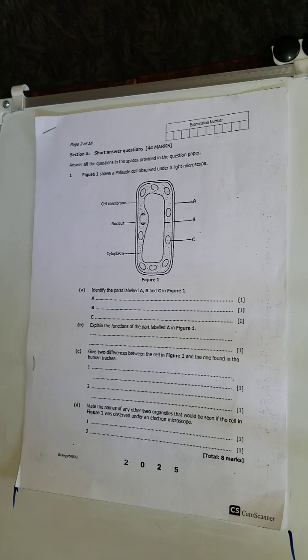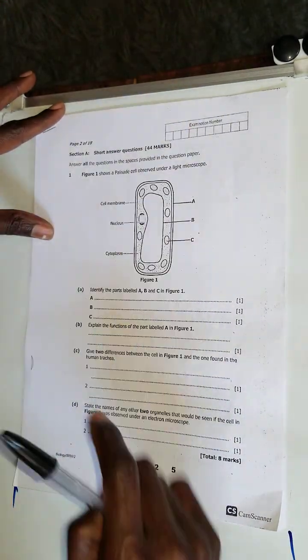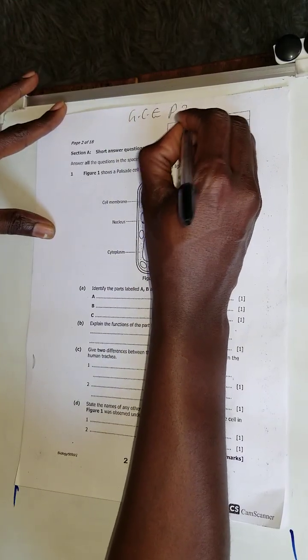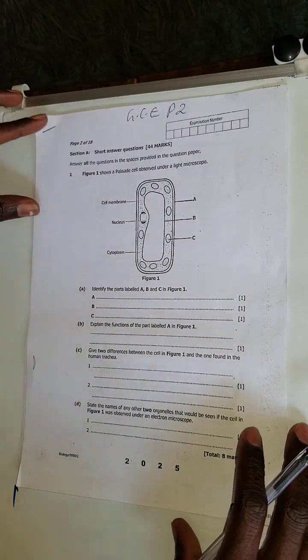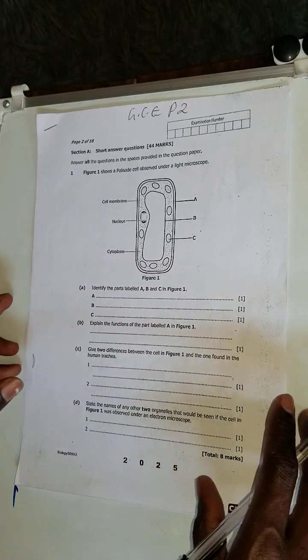So welcome to this series of biology revision as we look at the 2025 GCE, paper 2, and I'll be looking at a few sample questions so that you can see what you needed to do.